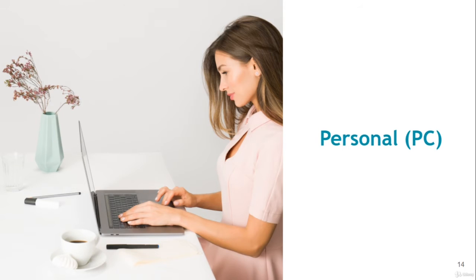The number one computer is the personal computer, or PC. As you understand from its name, it's personal. You have it there, just you, and it's designed for a single user. Of course, it's not so limited that only one person can use it, but it's really designed for one person.